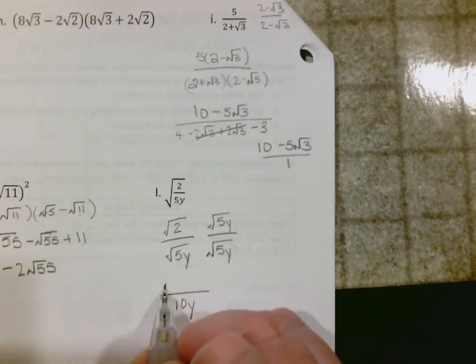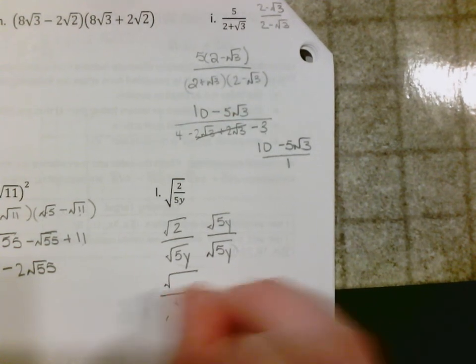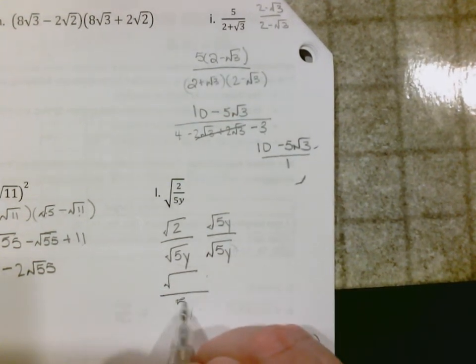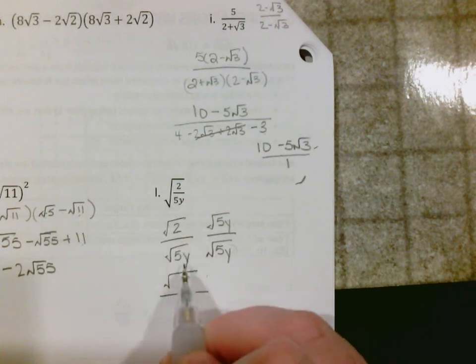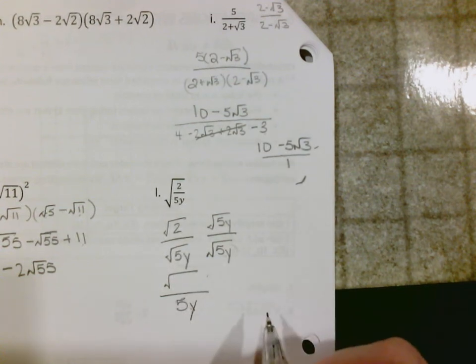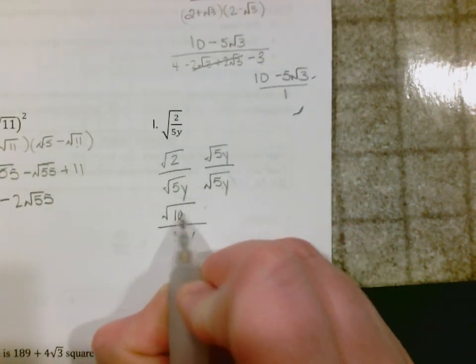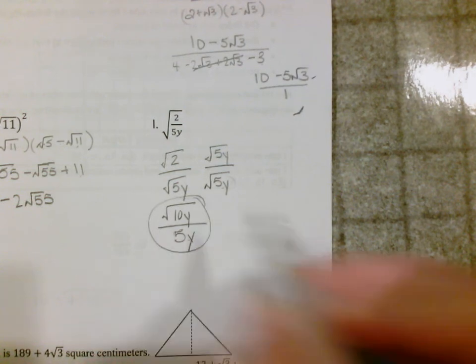And this becomes square root of 5y underneath. Because square root of 5y times square root of 5y, they cancel out and just give you 5y. And then 2 times 5y gives you 10y. So that would be your final answer there.